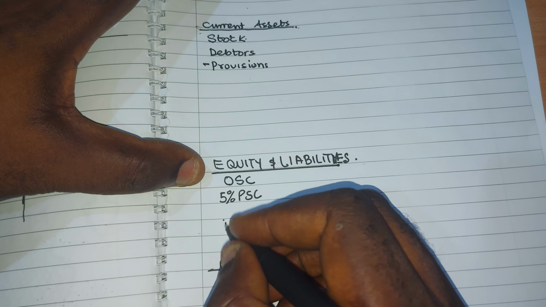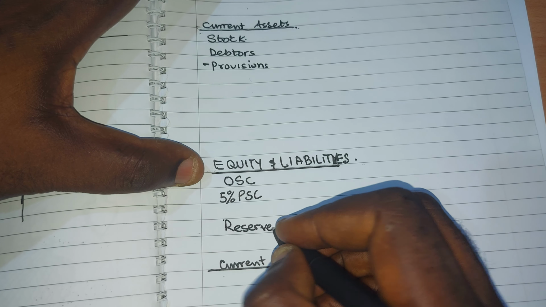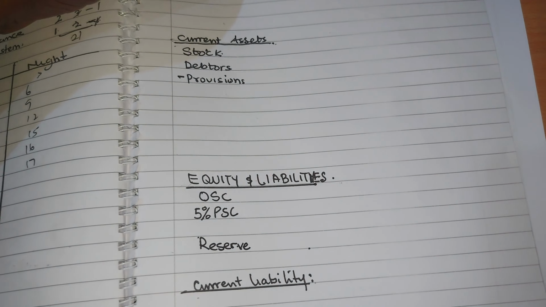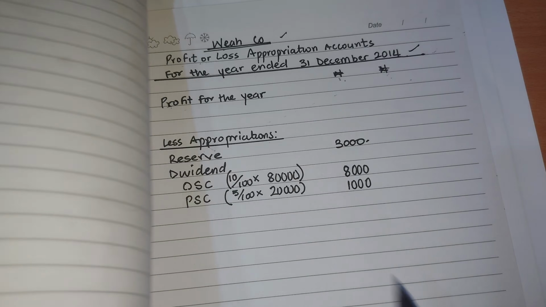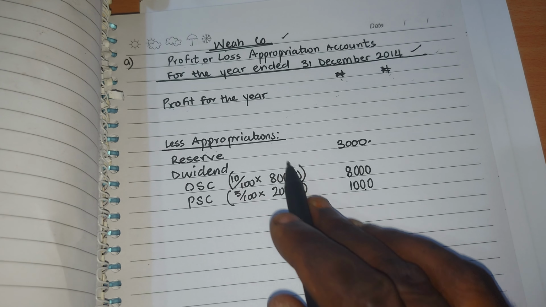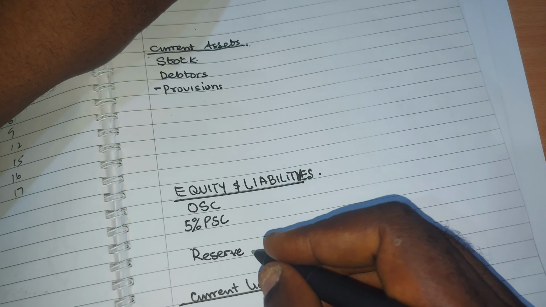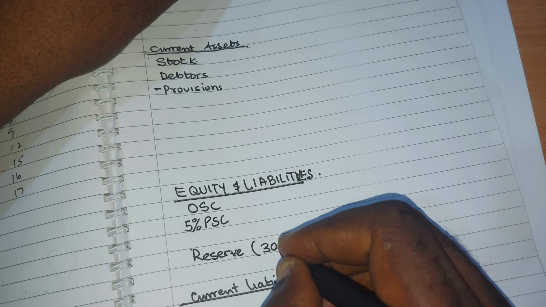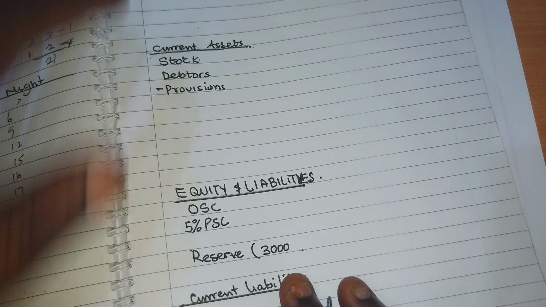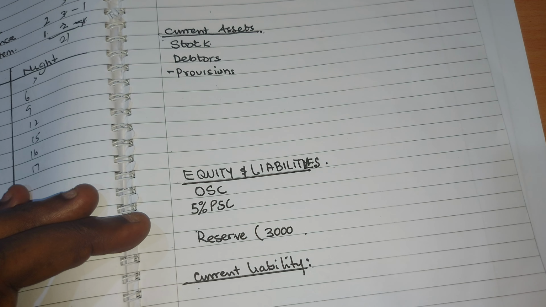So you have reserve. This reserve in the appropriation account is 3,000. So reserve here, you just open a bracket and write 3,000 and leave it like this.